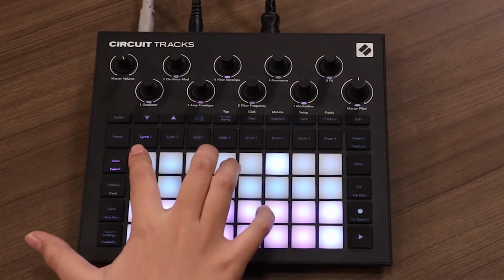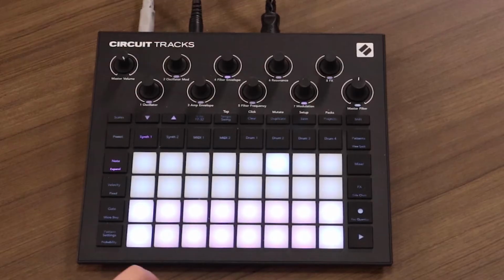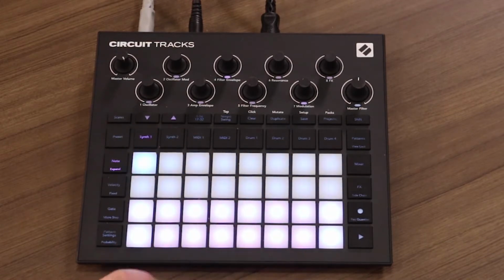And now we have the 16-step sequencer on top, and down here is our keyboard. It looks a little weird, but we'll get into that. So let's sequence some notes. Let's do something like this. I can hold the note and then pick which step I want it to happen on.